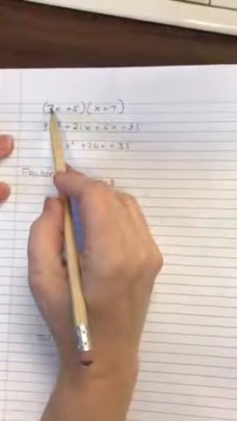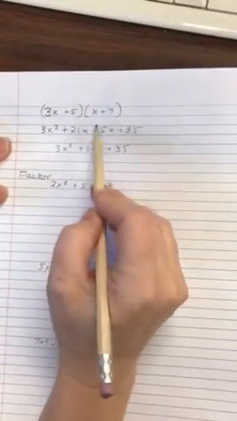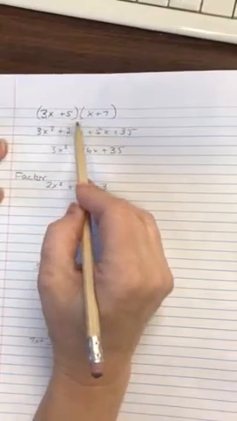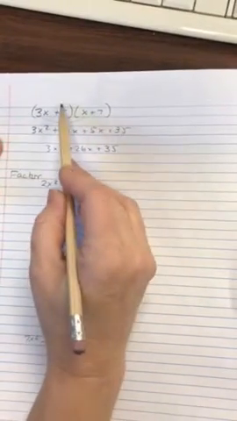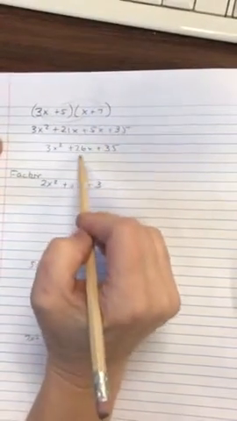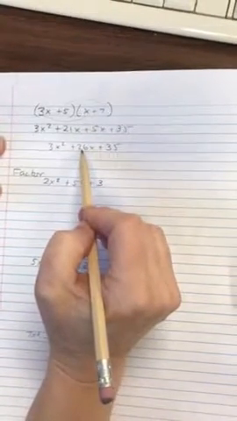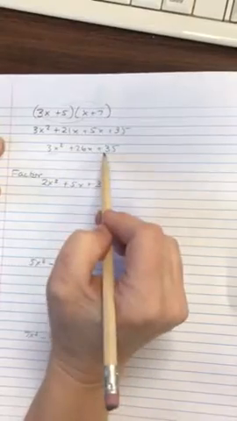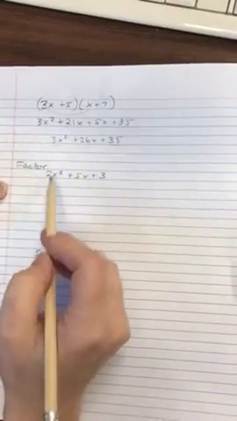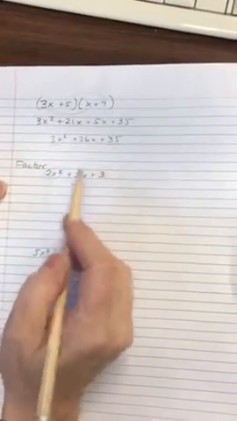Just a reminder, when you do FOIL, you're going to get 4 terms. This term came from multiplying these two. This term came from multiplying these two. But this term here came from multiplying and adding, so it's very hard to see how to get it. But it is very easy to see how to get this and this. So when we're factoring, we're going to focus on how to get this and how to get this.